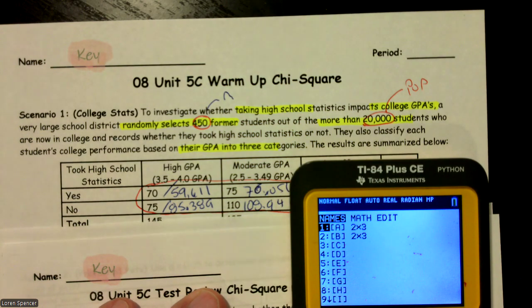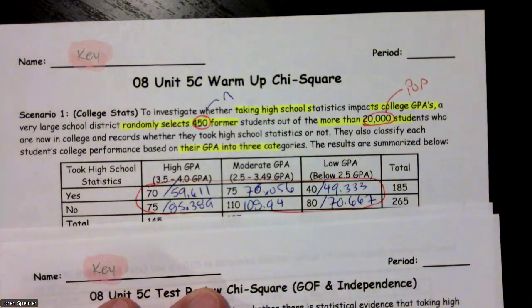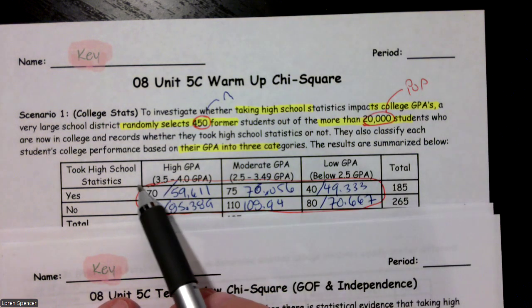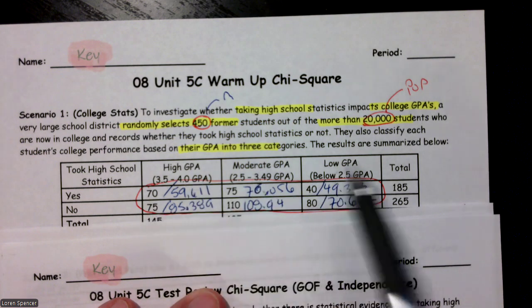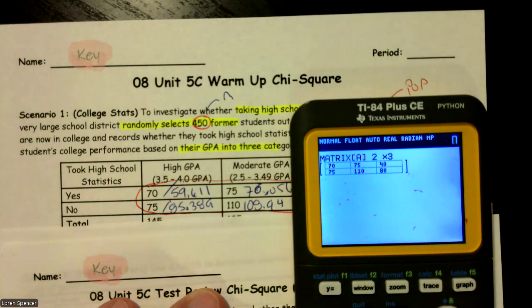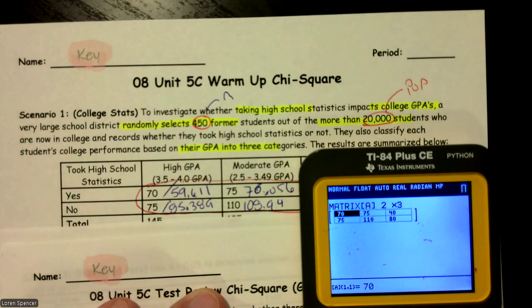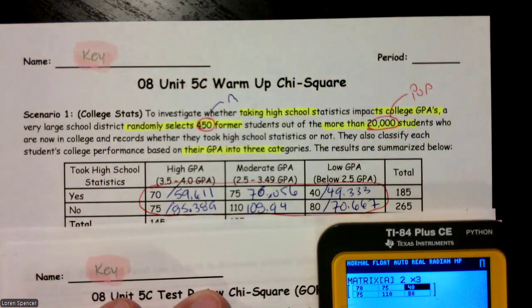I know we did this in the warm-up, but I want to do it again. We press edit. Now pay attention. We don't want to include the total. So I have 2 rows and 3 columns when I don't include the totals. So 2 enter, 3 enter. And then we enter 70, 75, 75, 40, 75, 110, and 80 into the calculator. And then we're going to blue quit.